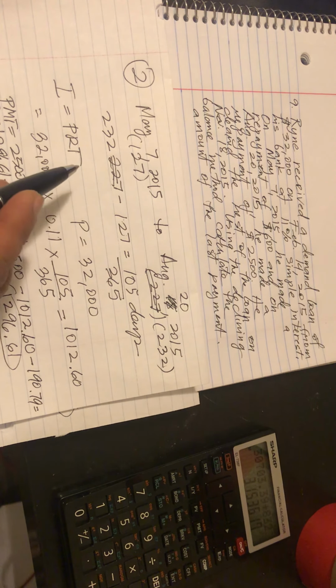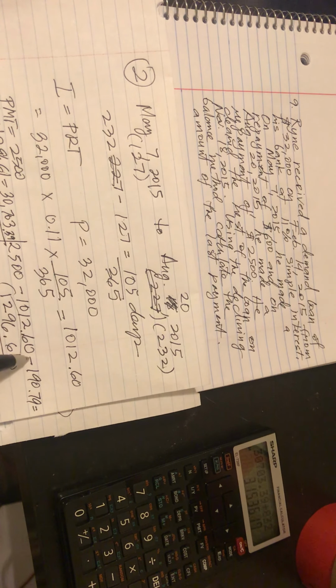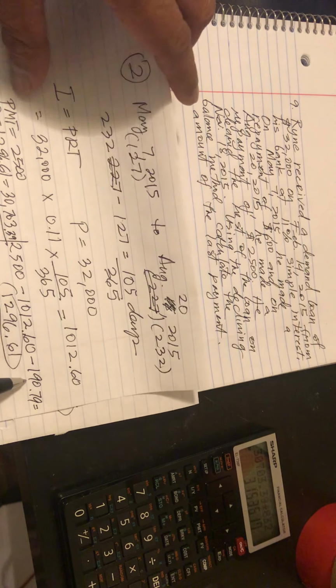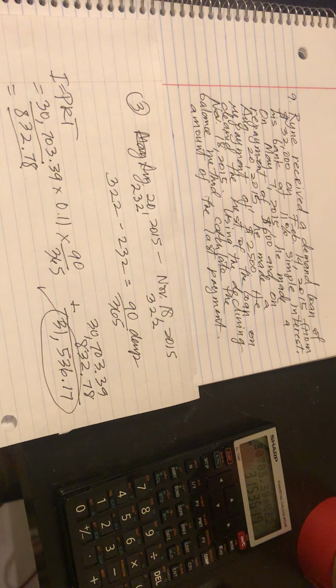So it's 2,500, then you subtract the interest accrued in part 2 of the loan, and you also subtract the interest balance from part 1, the first segment of the loan. So don't forget to do that. Okay, so that's how you do the declining balance method.